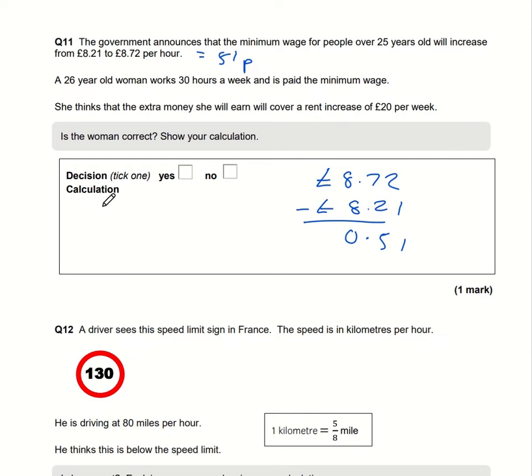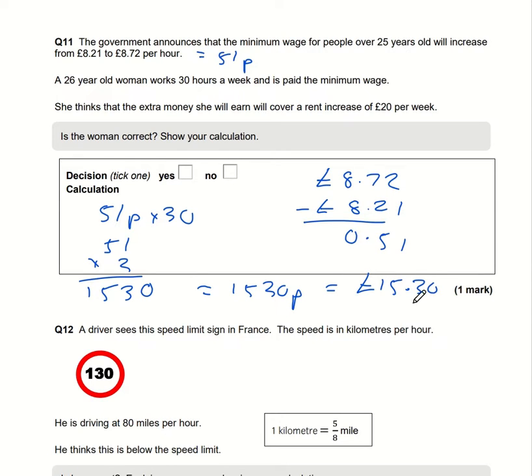So what is 51 pence multiplied by 30 hours? Well, I'm just going to work out 51 times by 3 to begin with. 1 3 is 3, 3 5s are 15. So therefore 51 times 30 is 1,530 pence. Divide that by 100 to turn it into pounds, that's £15.30. Will that cover £20? No, it will not, because £15.30 is less than £20.